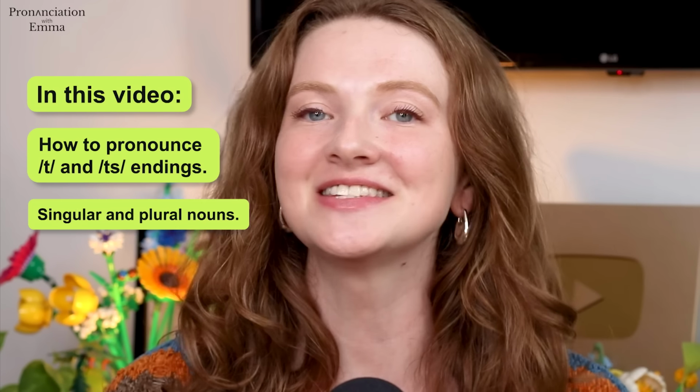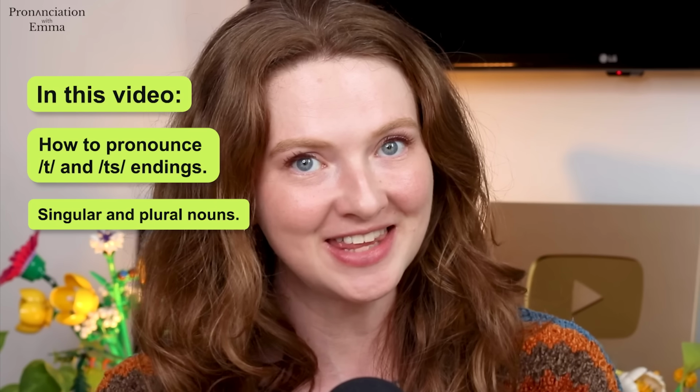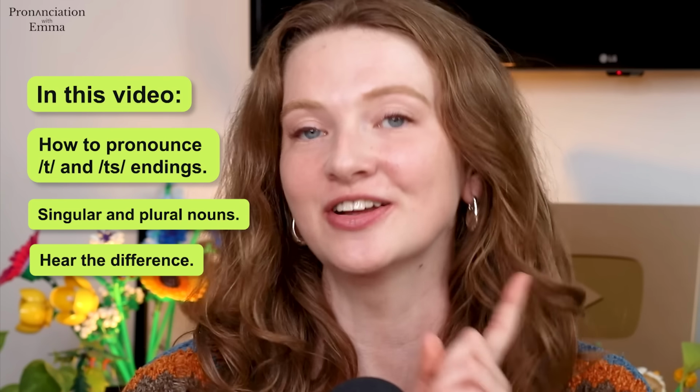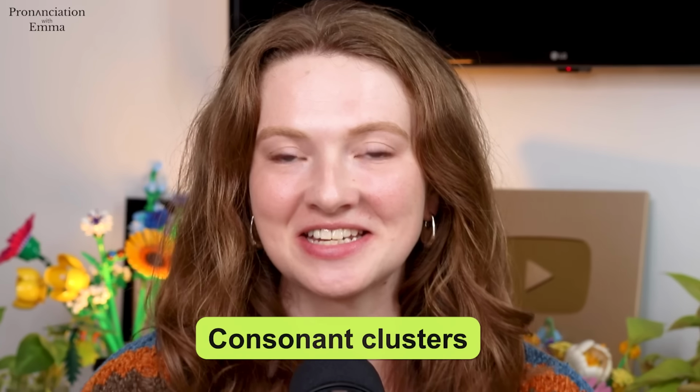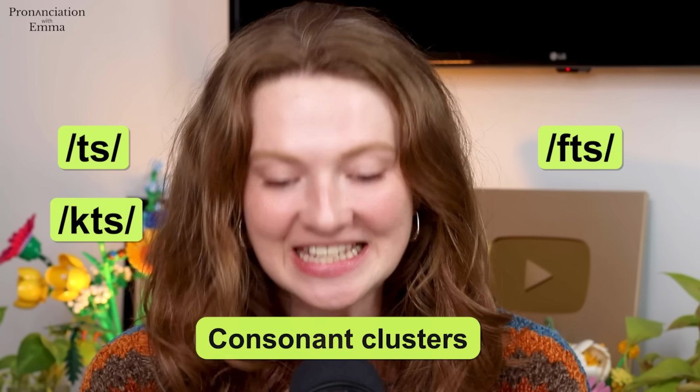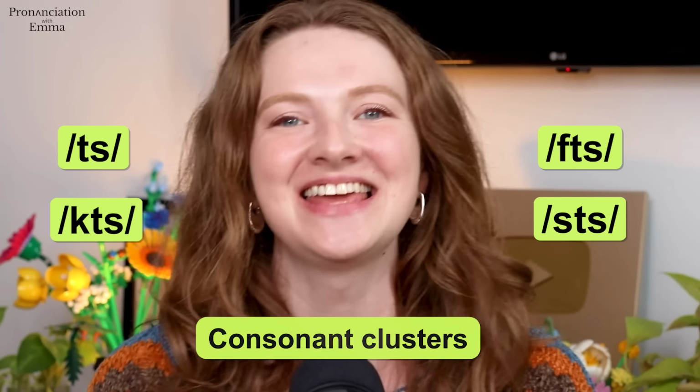You will learn how to say singular and plural nouns like these ones correctly in British English, as well as hear the difference between the two as well. You're also going to practice some consonant clusters, such as ts, kts, fts, and sts at the end of words.